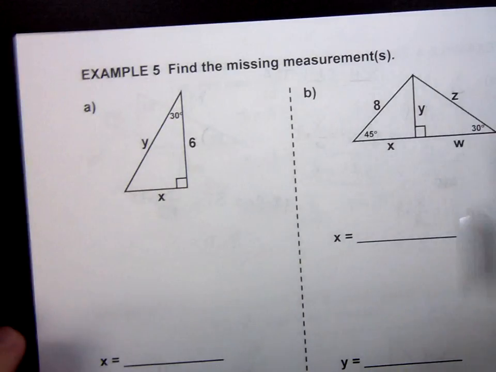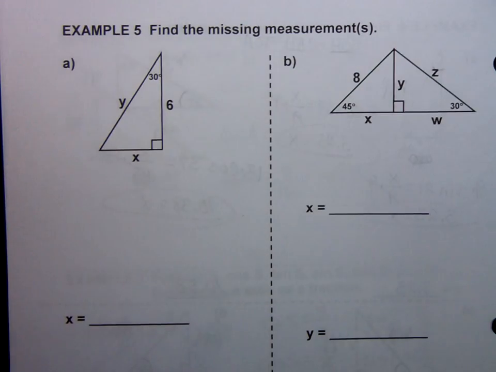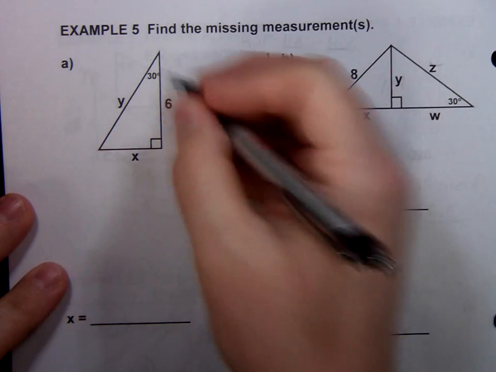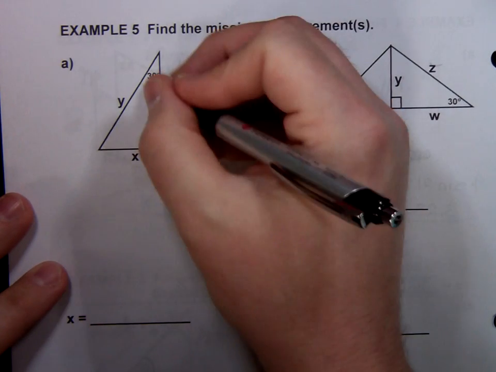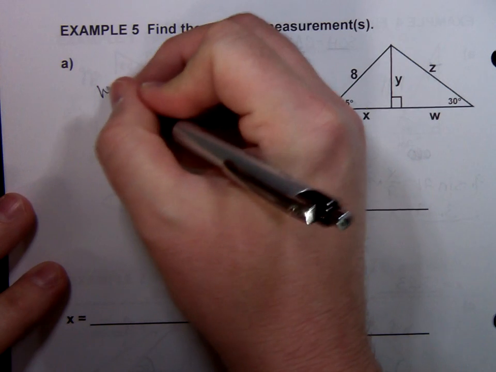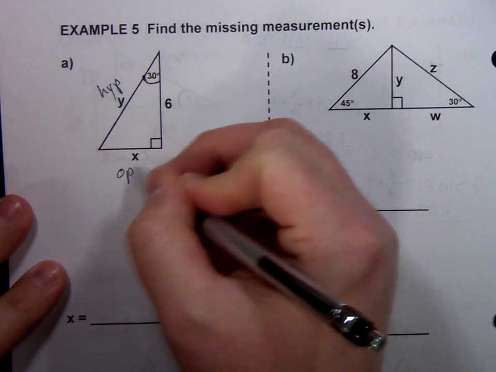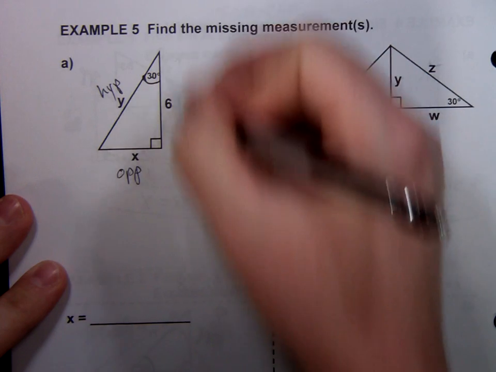Alright, example 5. So again, let's label the sides. I got this 30-degree angle here I'm going to use. From the right angle over, this is the hypotenuse. Opposite the 30-degree angle is x, and then that makes this side the adjacent.